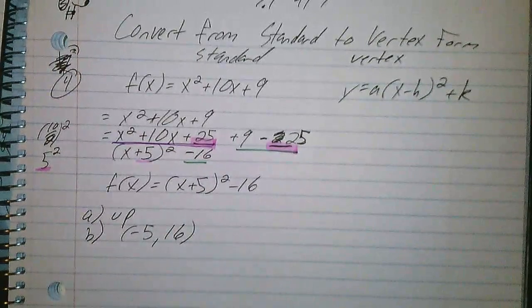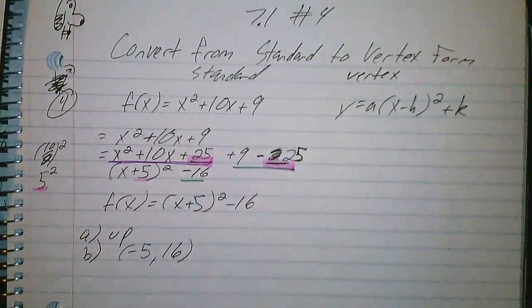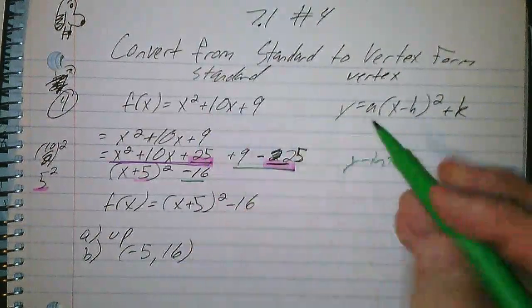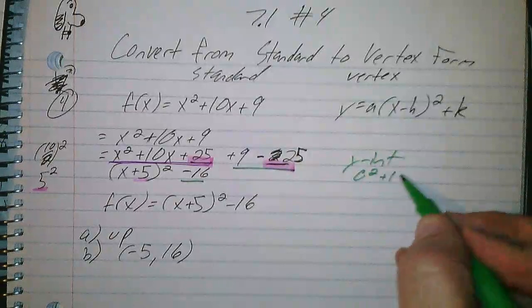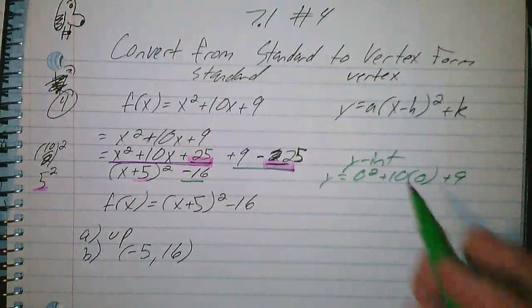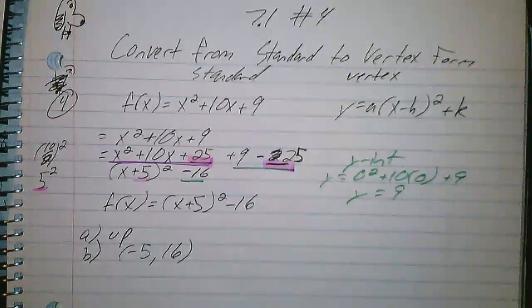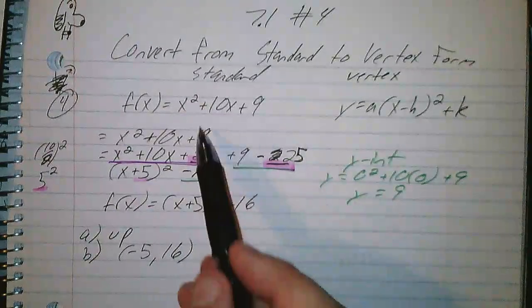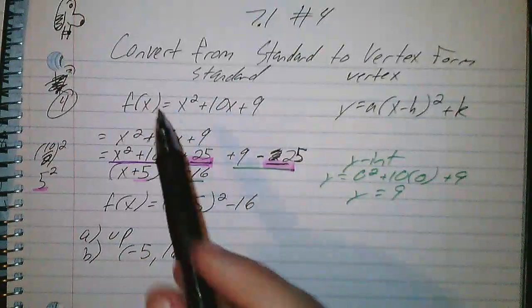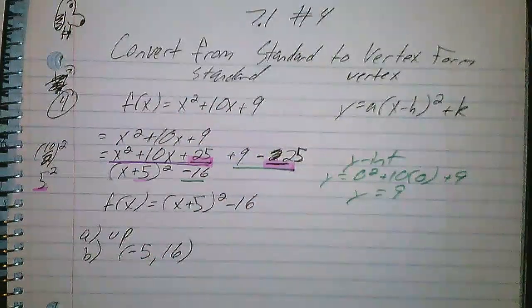The x and y intercepts. Again, standard form is great for finding the y-intercept because you just zero out the x terms and you're left with just the 9. You know how to solve a quadratic by now, but we would just set this equal to 0 to find the x-intercepts. Or you can just look at the graph and they might be whole numbers.